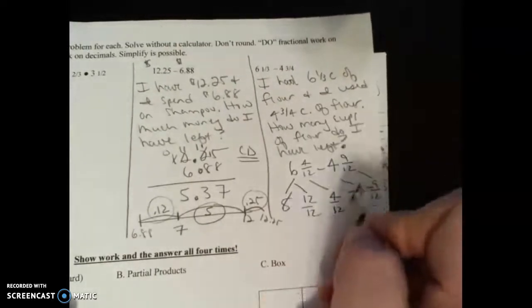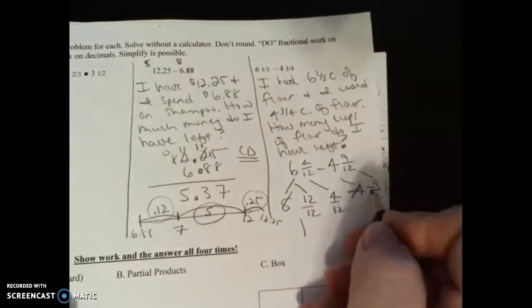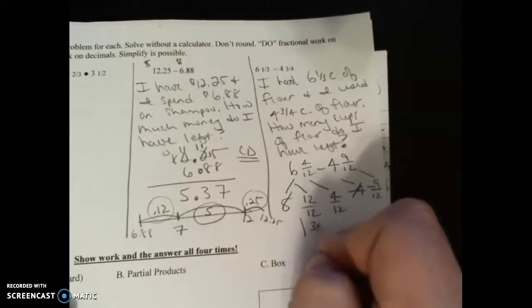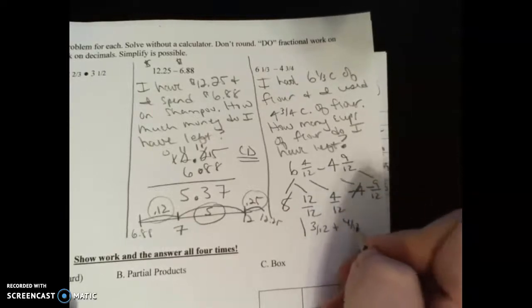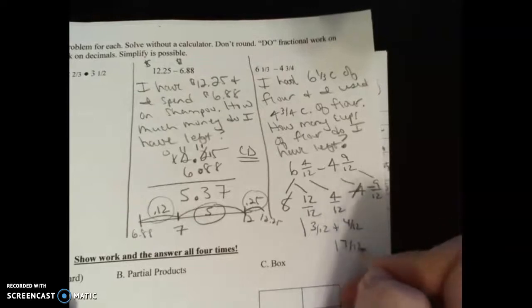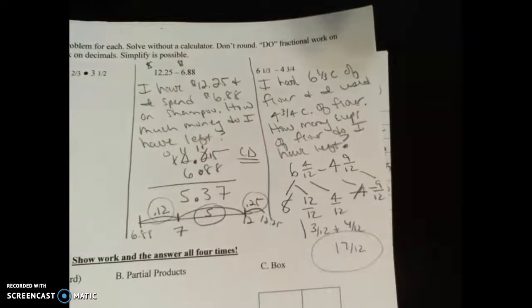5 minus 4 is 1. 12 minus 9 is what? 3/12. And then I still have this positive. These are all positives over here. So positive 4/12. So that's what? 1 and 7/12. And again, that would be cups of flour that I would have left.